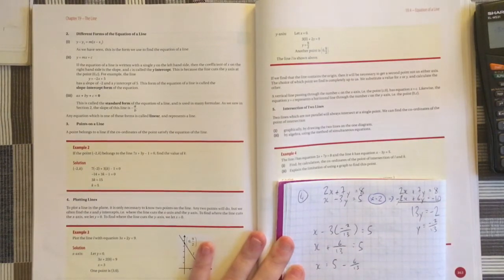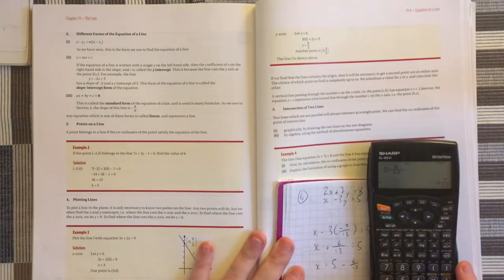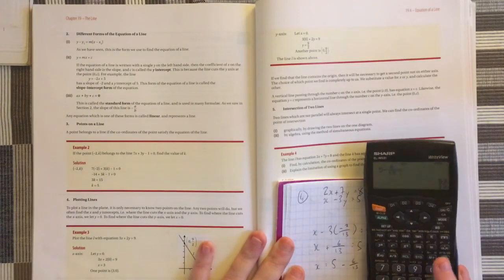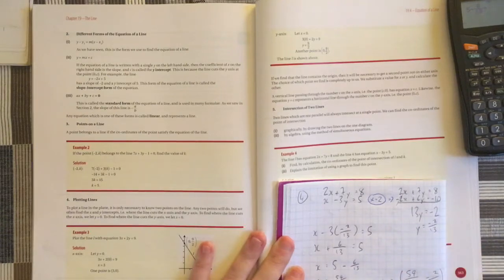You can get your common denominator and do that by hand or just on your calculator. 5 minus 6 over 13 is equal to 4 7/13, or else 59 over 13 is how I think I'll write it. So x is equal to 59 over 13. So your point of intersection is 59 over 13, minus 2 over 13. So there's your point of intersection.